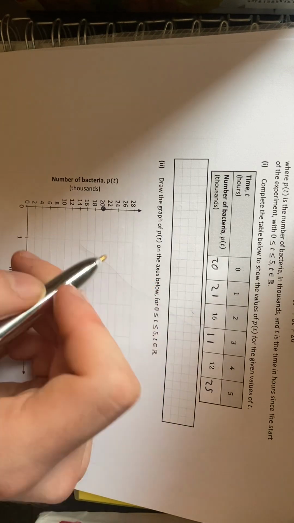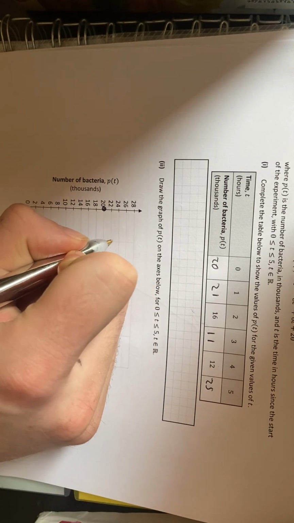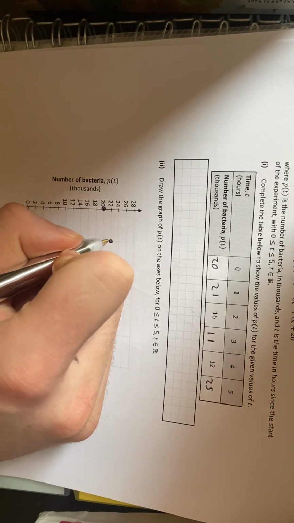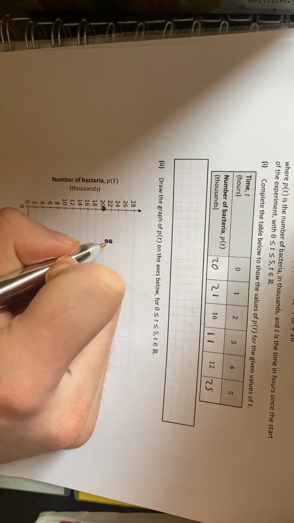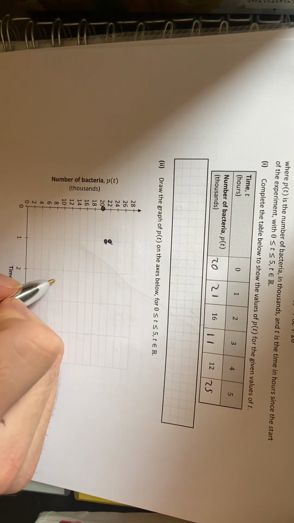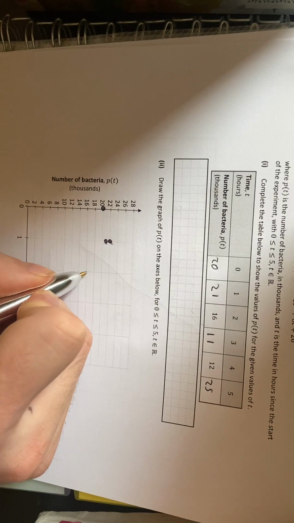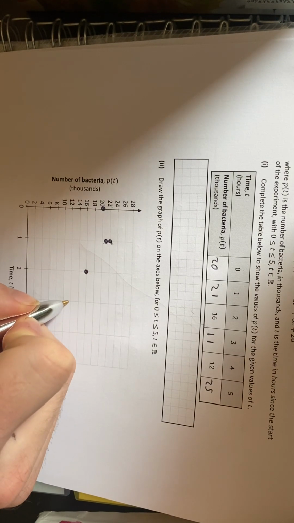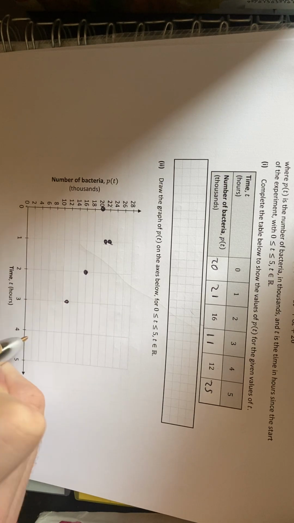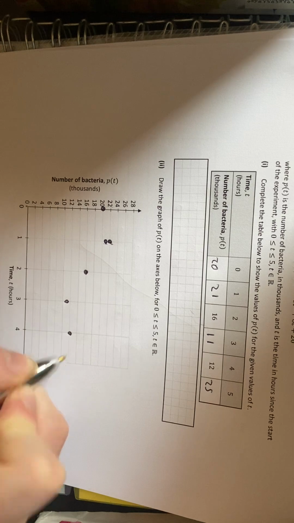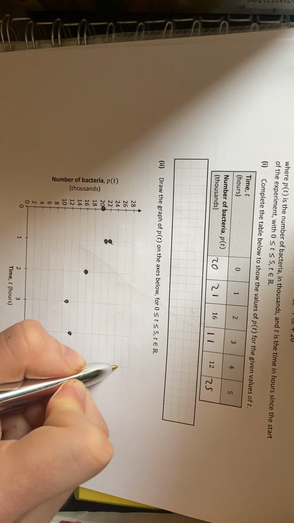The next one we go to is 1, 21. So 1 is here, 21 is there. Sorry, I should have actually drawn it down here because it goes up in twos. So I might ignore this small black dot and go with this one. Next point is 2, 16, which is here. 3, 11 here, 4, 12, and 5, 25 is up here.